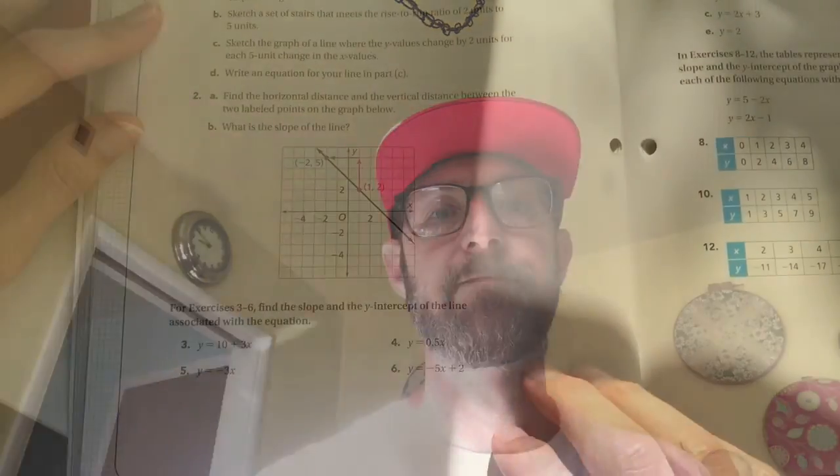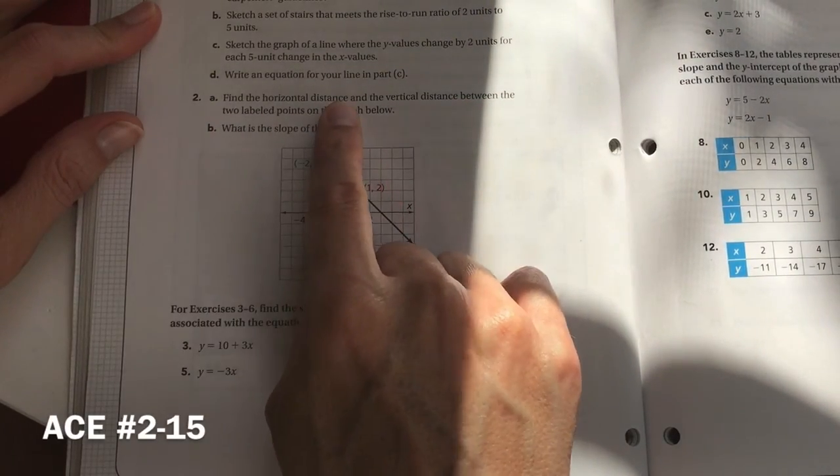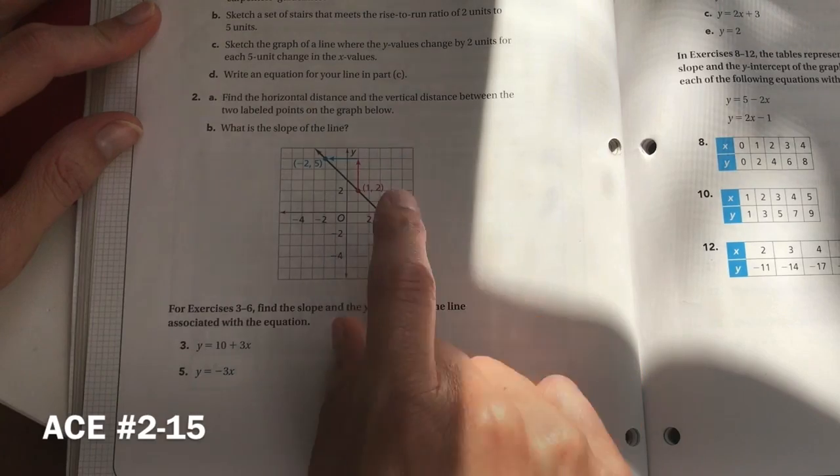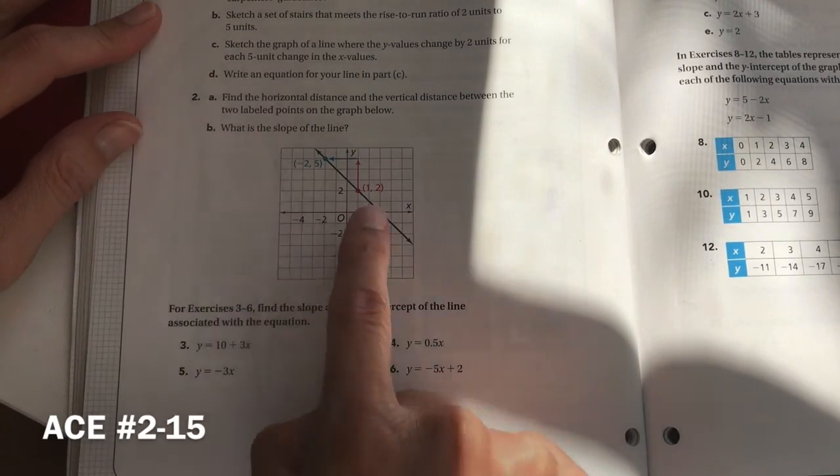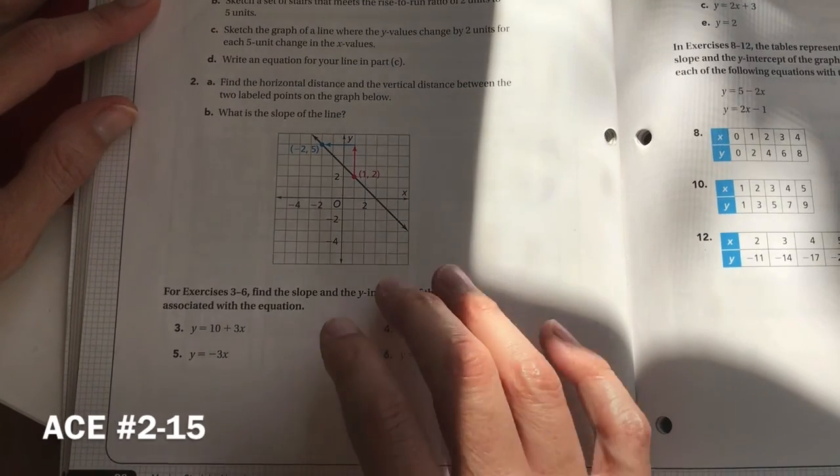All right, guys, that's what we have for today. Let's take a look at the ACE work. Today, you're going to be working on numbers 2 through 15. All right. Number 2, find the horizontal distance and the vertical distance between the two labeled points. Okay, look at that. They give it to you already. So they're showing the staircase in that case. So then what's the slope? That's all you have for those.